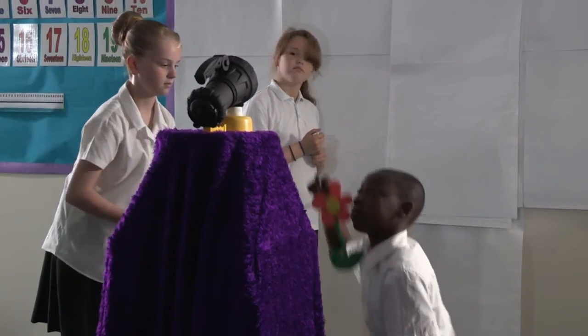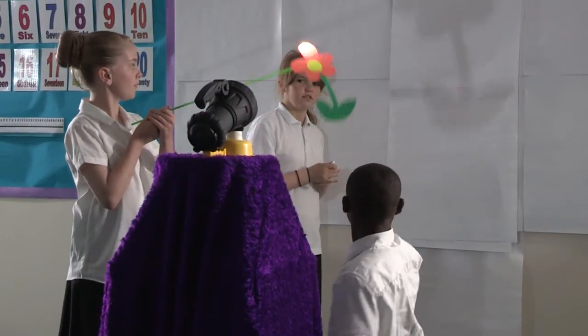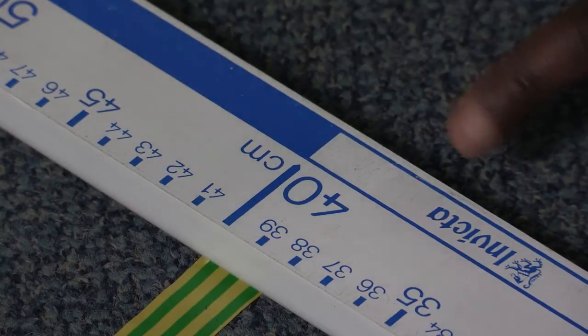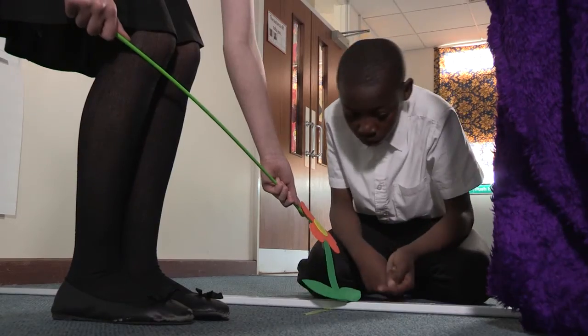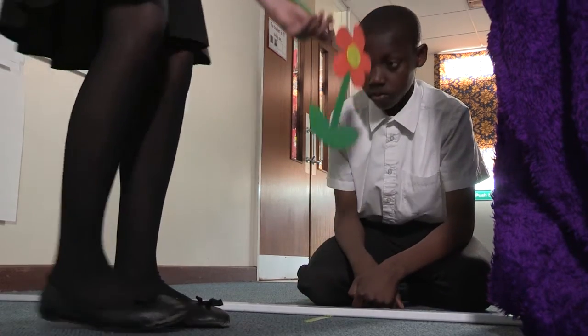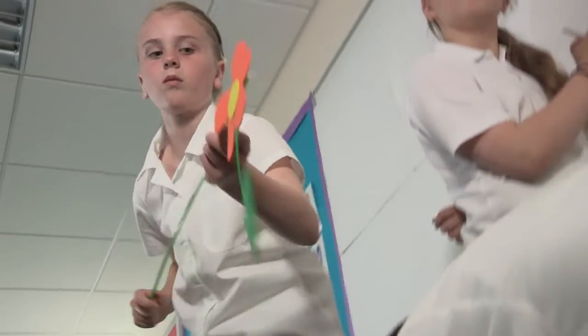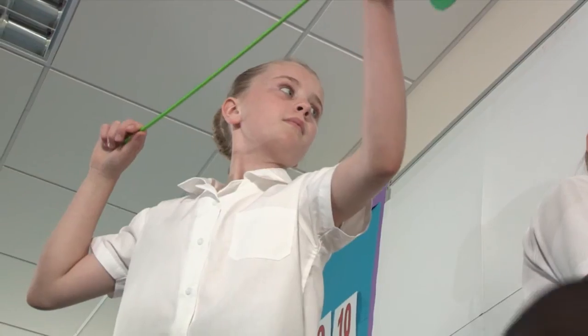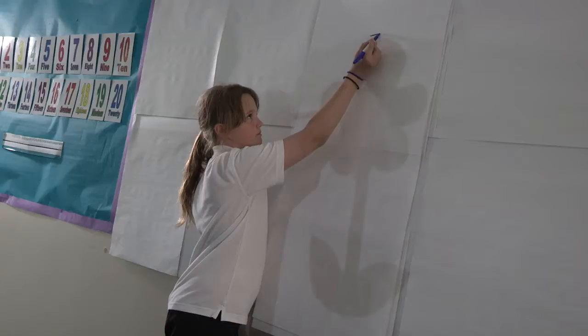Let's watch the investigation to see whose prediction was right. First, we measure the distance from the light source. Let's start 40 centimetres away from the light source. Then, we place the puppet into position. Finally, we record the size of the shadow.